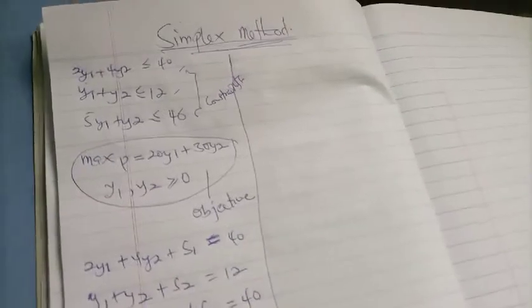Okay, for the third one, I have 5, 1. Then I also have 0, 0, 1, 0. So here I have 12, here I have 40, here I have 0.